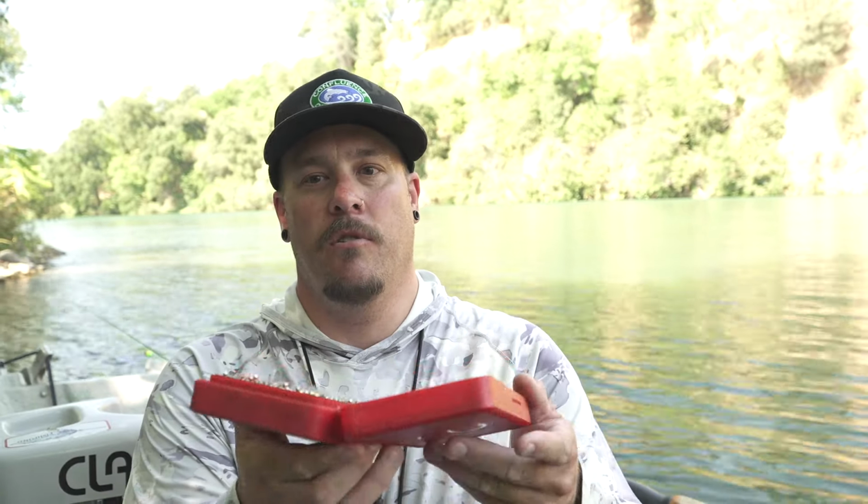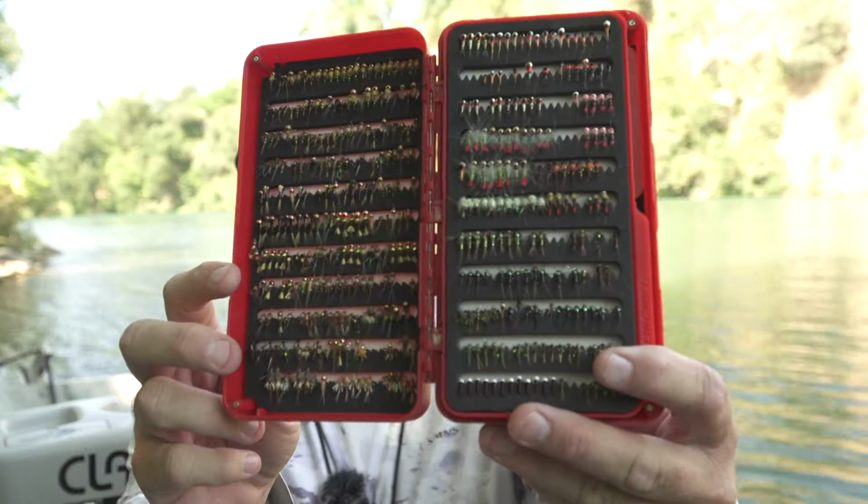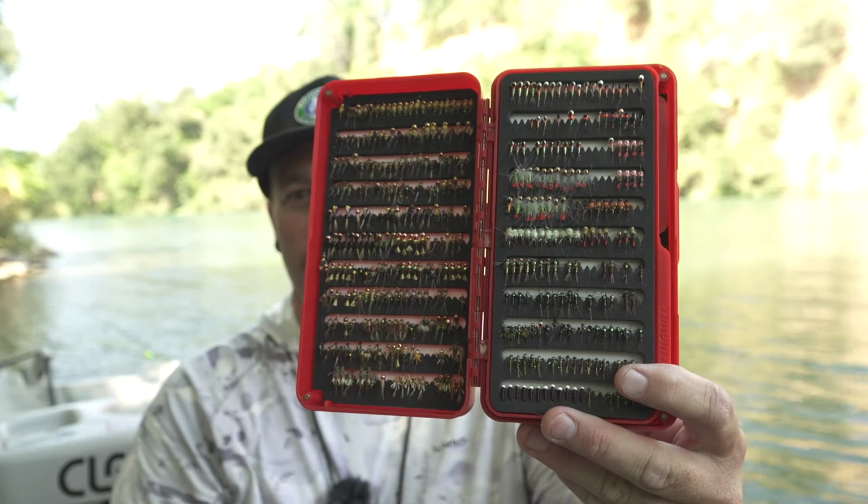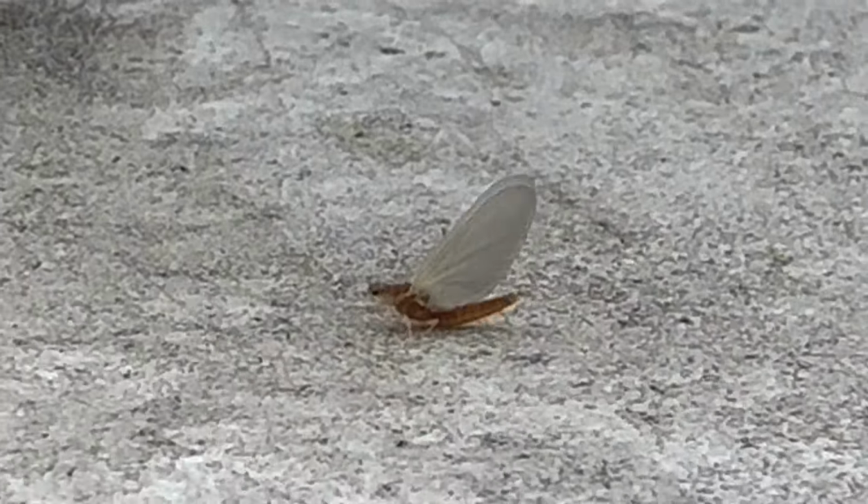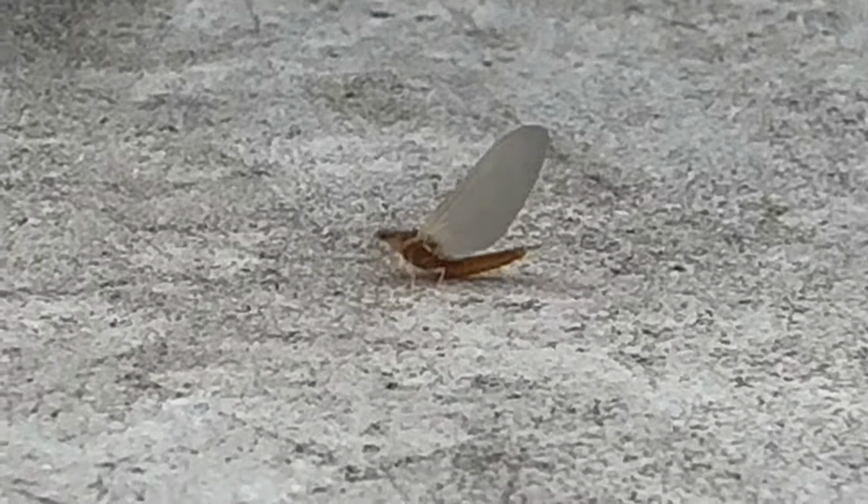I've got two boxes right here. This is my PMD box, and I can open that up and you can see all the different flies, and you can go in there and pick out one of the various PMD nymphs. I've got the same thing for my Baetis patterns, a ton of different Baetis patterns, and so that's one way that you can change flies up.